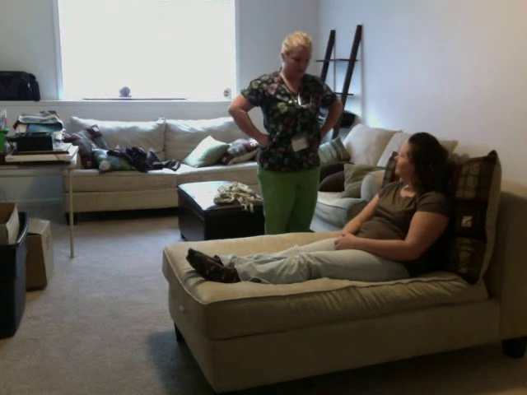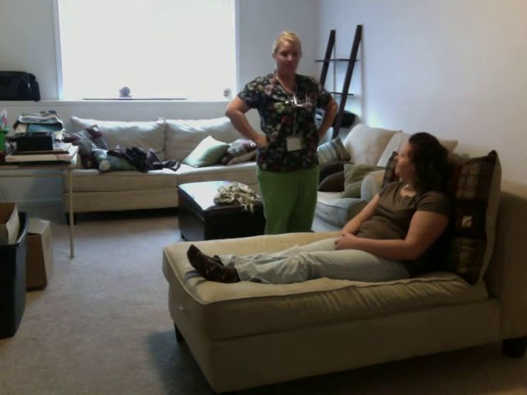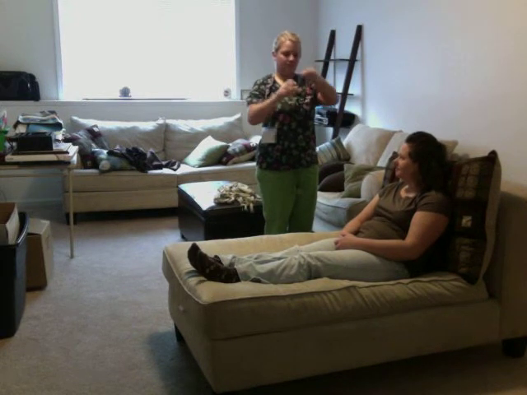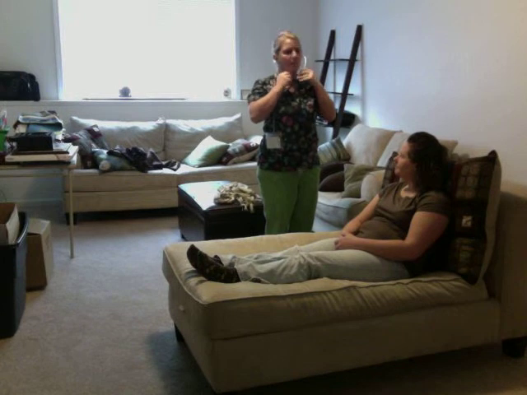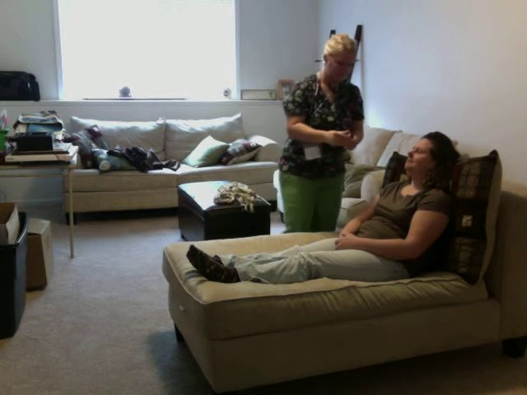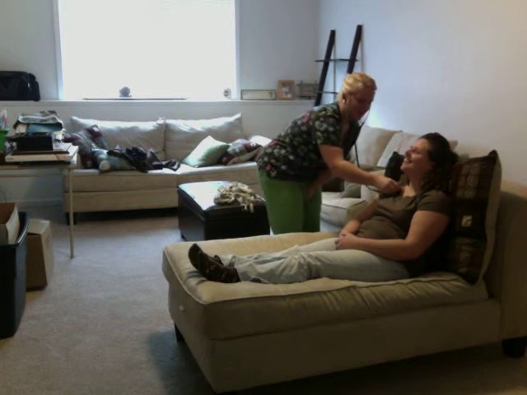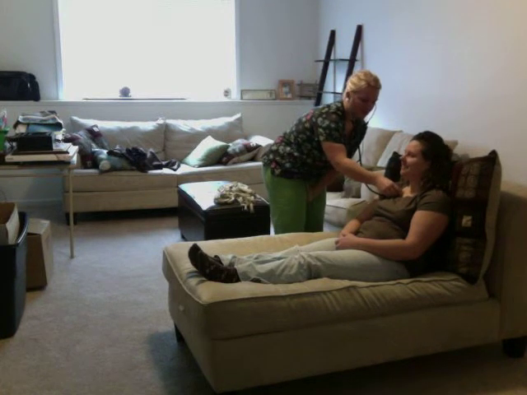All right, so I'm going to listen to her respiratory. She has no shortness of breath, nothing out of the ordinary. And there's 5 on front and 9 on back. I'm going to warm it up. Just rub it on. Can you breathe normally for me, please?